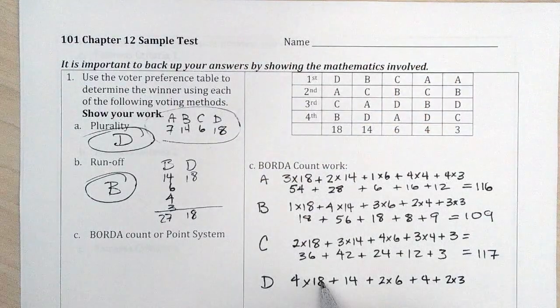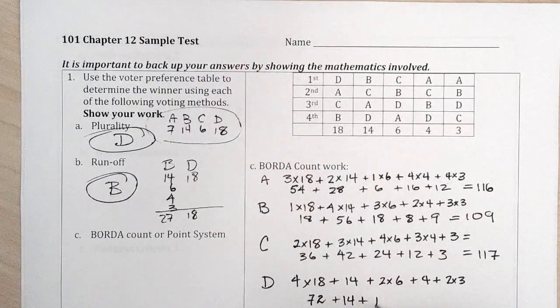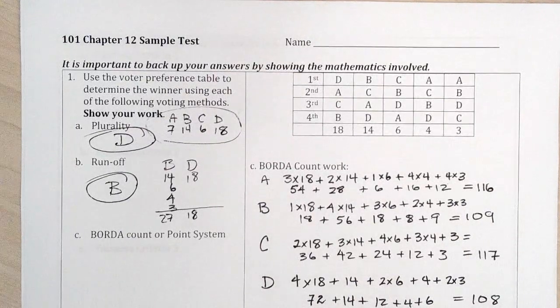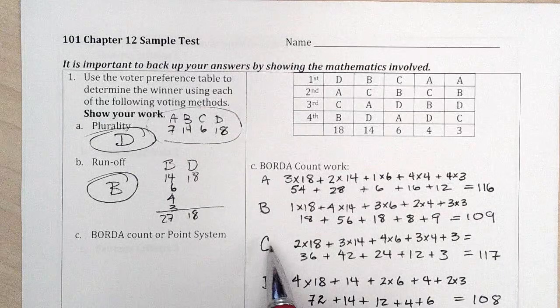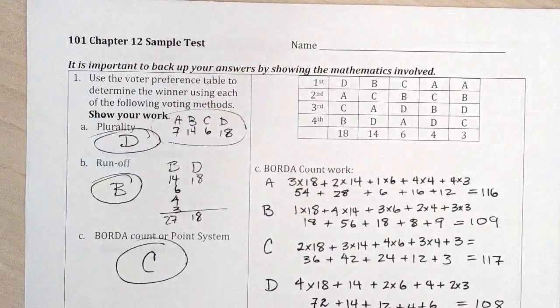So 4 times 18 is 72, plus 14, plus 12, plus 4, plus 6, 10, 22, 26, 36, 108. And so that means C is the Borda count winner, and I've shown my work.